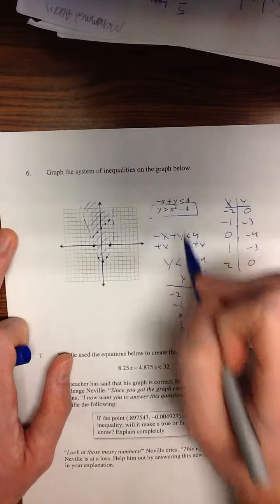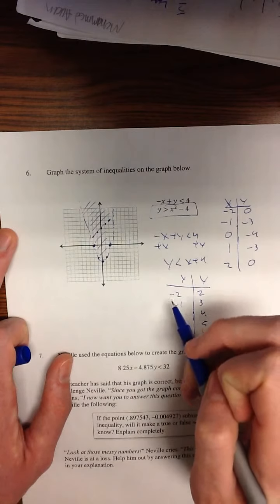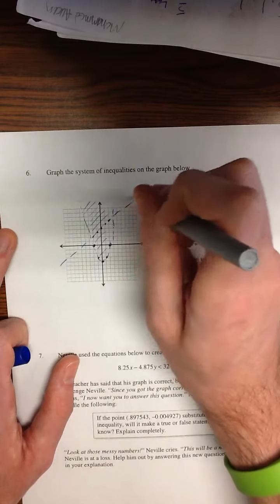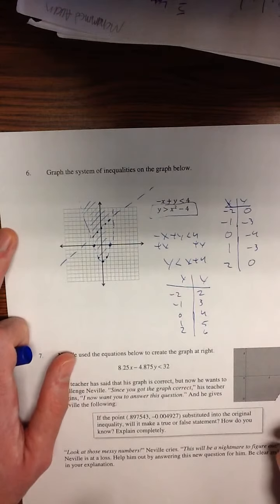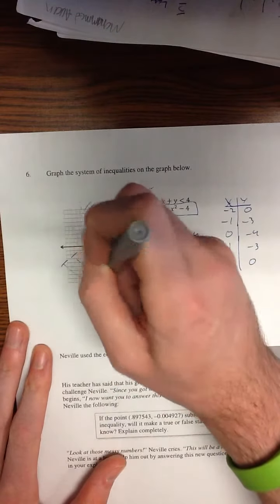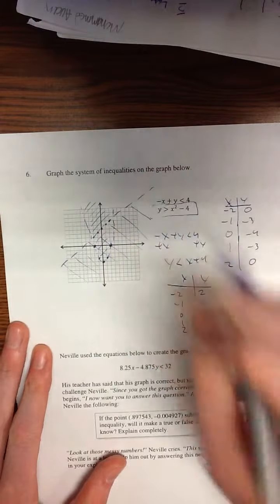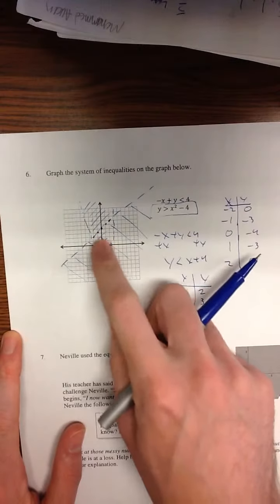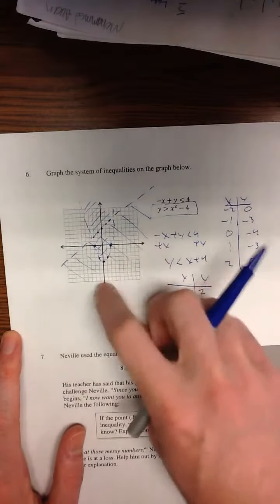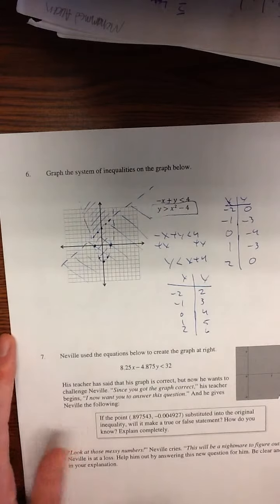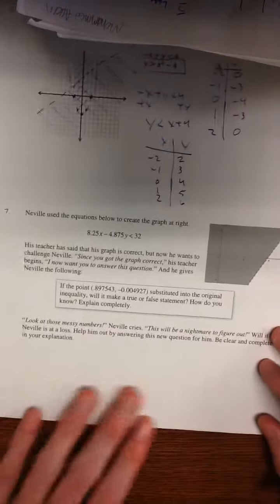So next I'll check, hey, it's a less than sign, that means it's a dashed line. So I've got my dashed line, and I've got to check, this time I'm going less than, so I've got to shade down. And so that's it. That's my system of inequalities graphed. You can see this is going to be the solution for the system. I've got my dashed lines, one's a line, one's a parabola, and I've got my intercepts in all the right places.